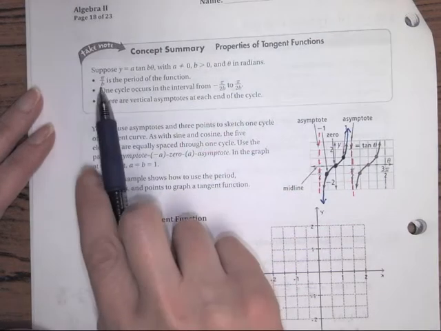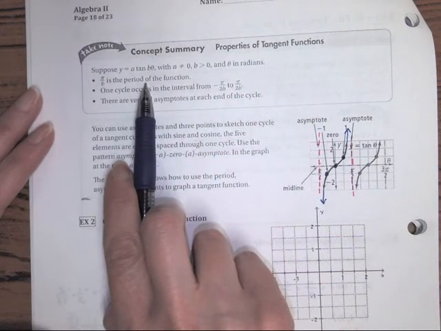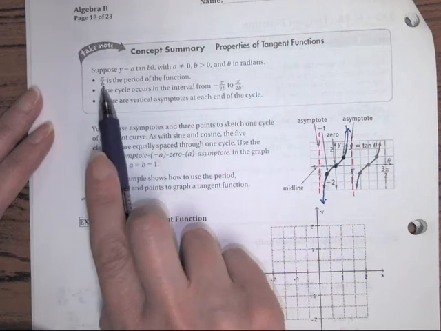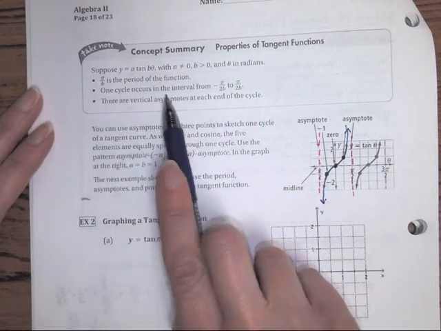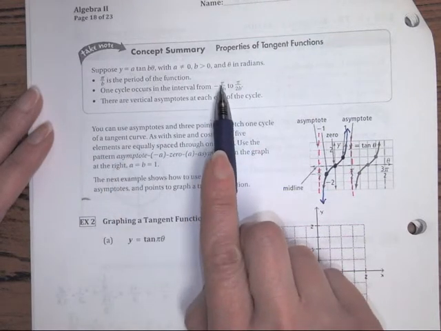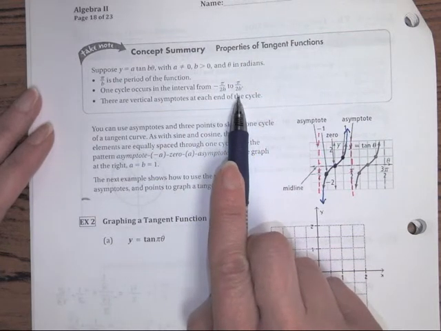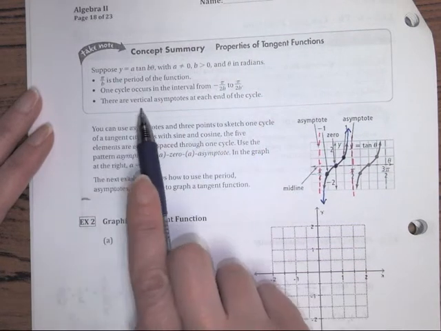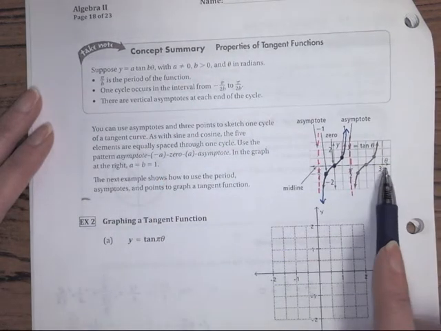All right? Pi over b is the period of the function. So when we're trying to find the b value or trying to find the period of a tangent function, know that pi over b is the period of the function. One cycle occurs in the interval from negative pi over 2b to positive pi over 2b. And there are vertical asymptotes at the end of each cycle.